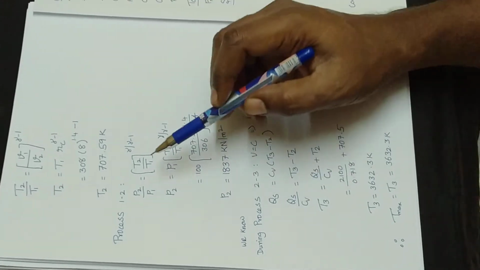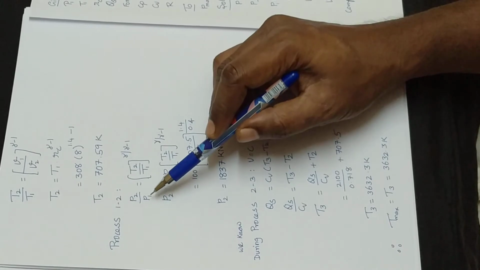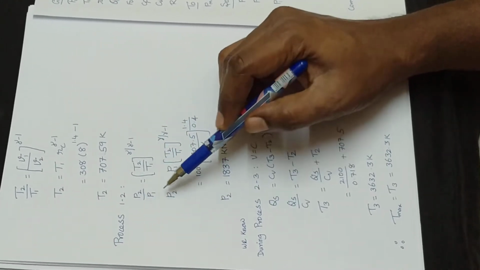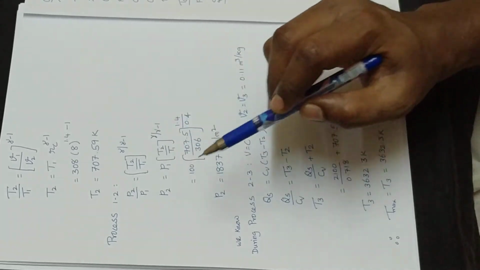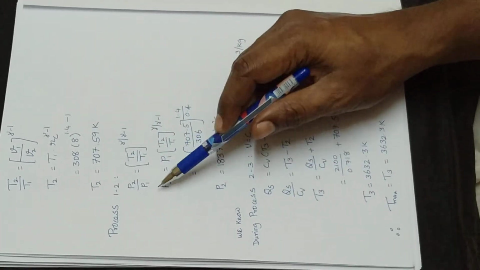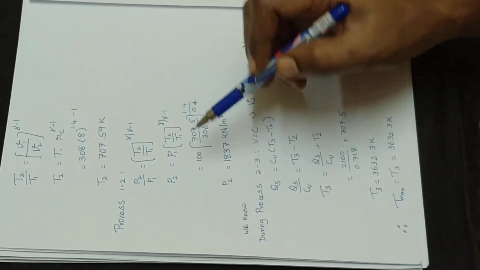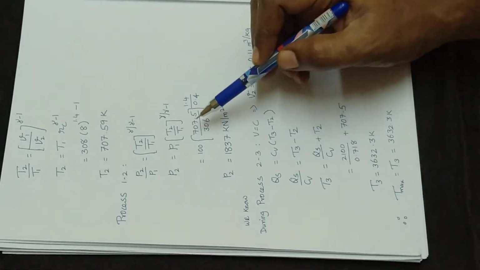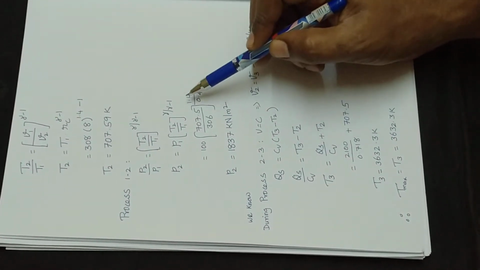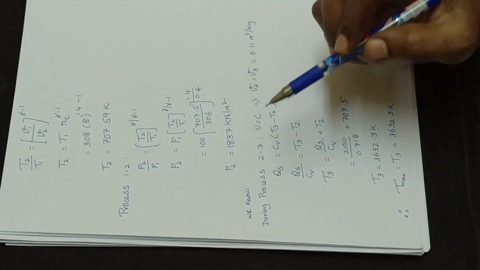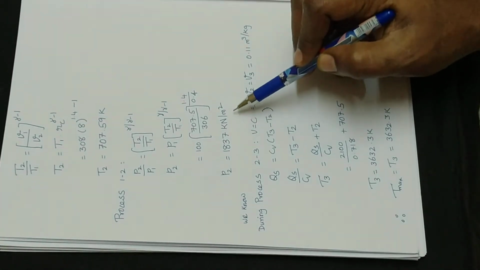To find P2, we are going to use the process 1 to 2. In this, the relationship between pressure and temperature is P2 by P1 is equal to T2 by T1 power gamma by gamma minus 1. So P2 is equal to P1 into T2 by T1 power gamma by gamma minus 1. Now P1 value is 100, T2 is 707.5 and T1 is 308. Gamma value is 1.4 for air. So finally we get P2 is equal to 1837 kilonewton per meter squared.